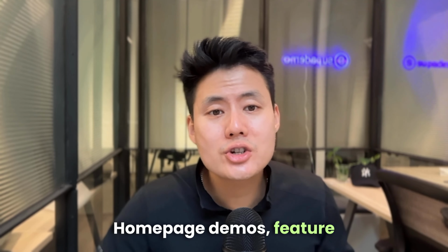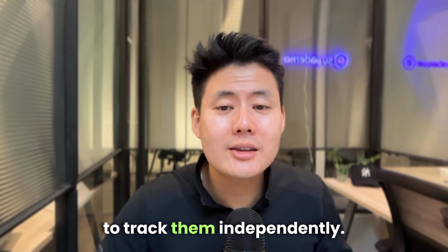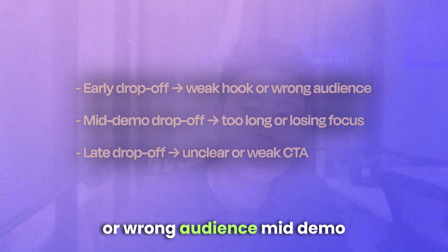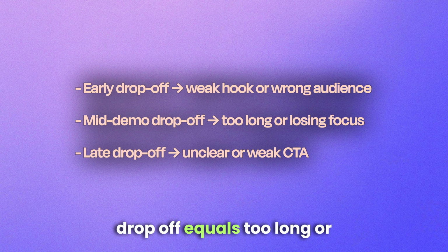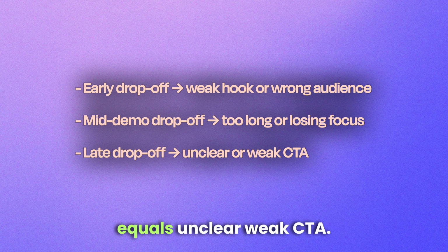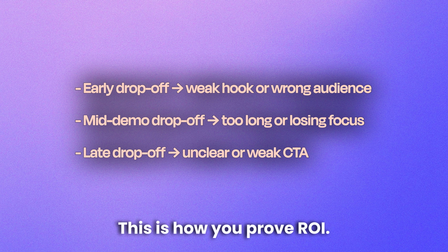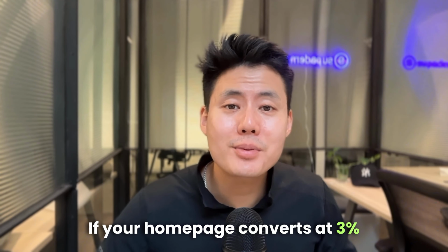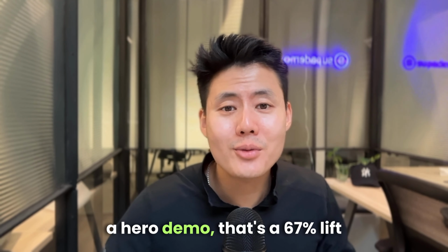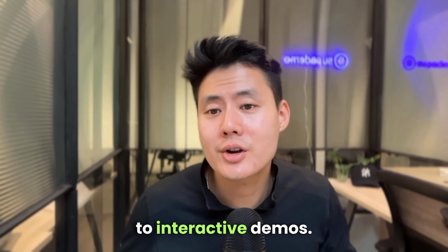Homepage demos, feature demos, and pricing demos perform very differently, so you want to track them independently. Early drop-off equals weak hook or wrong audience, mid-demo drop-off equals too long or losing focus, and late drop-off equals unclear or weak CTA. This is how you prove ROI. If your homepage converts at 3% without a demo and 5% with a hero demo, that's a 67% lift you can directly attribute to interactive demos.